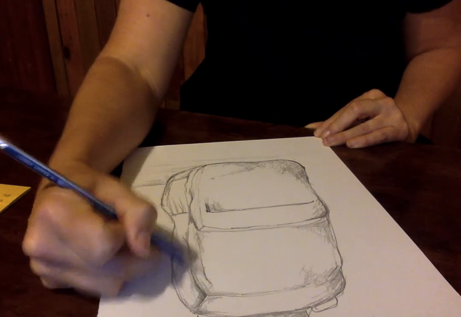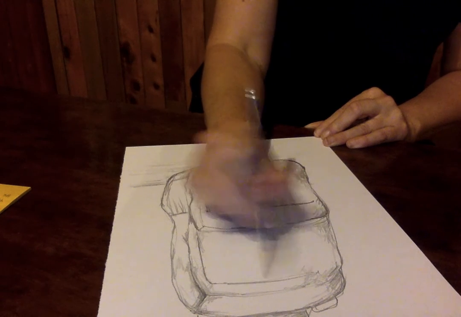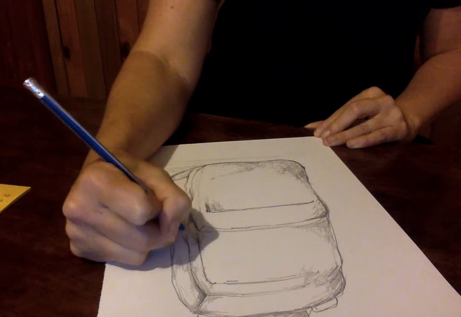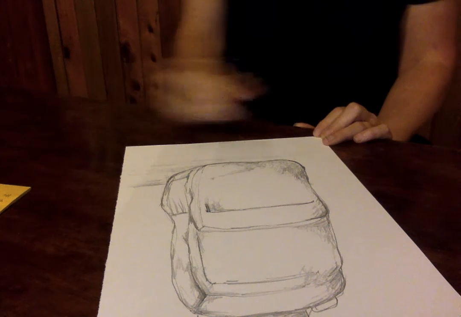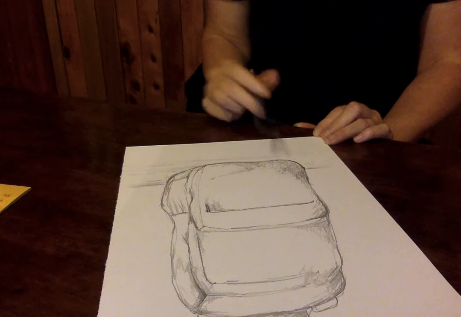Maybe I'm just drawing one as a line that comes across. If I want to put a few little stitch marks in, I can, but those details should be less than the more important parts.